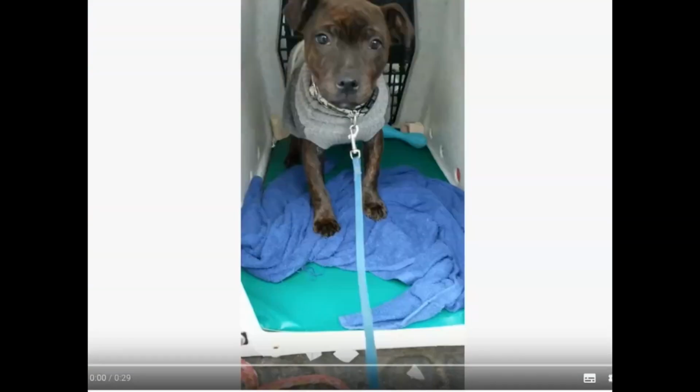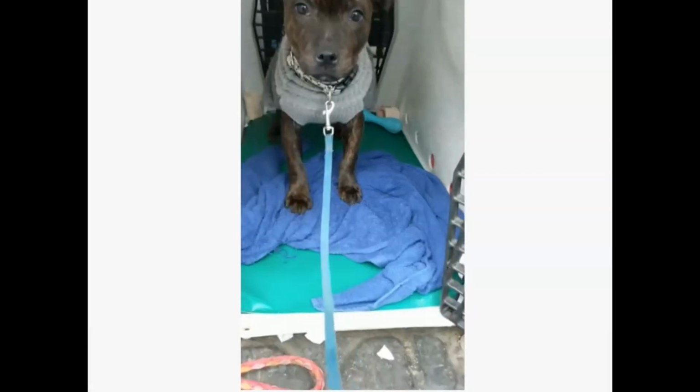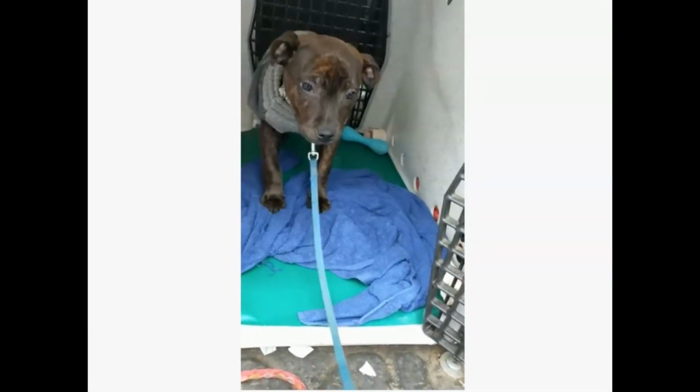Another example of the oh-so-common poison cue that I mentioned earlier, release out of a crate with a puppy. Here's another example of that. Come on, let's go. You want to go, monkeys?